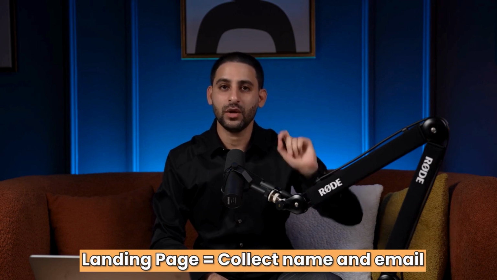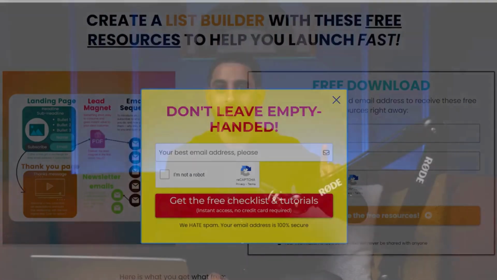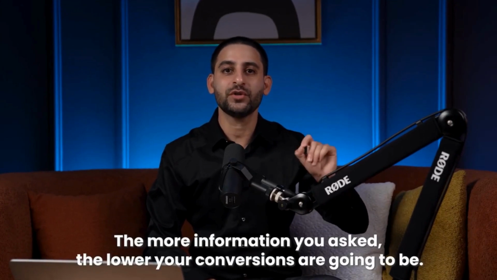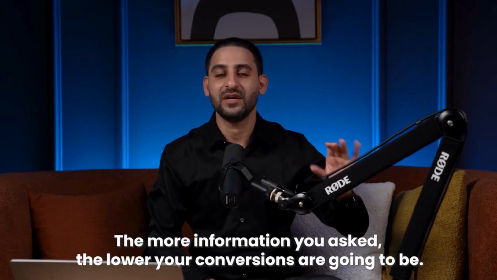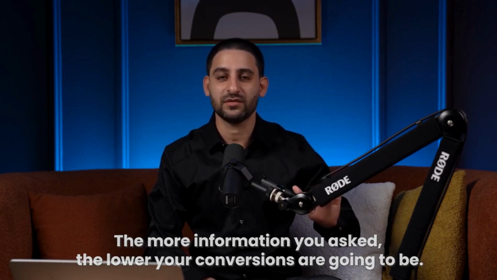And then you want to make sure you also have what's called an exit pop-up. So in case they end up on this page and they try to leave, there's a little pop-up that says, don't leave empty-handed, and then only ask for the email address on the pop-up. This is very important because the more information you ask, the lower your conversions are going to be. So ask as few questions as possible. Now, you're going to offer a free video, free case study, and so on.